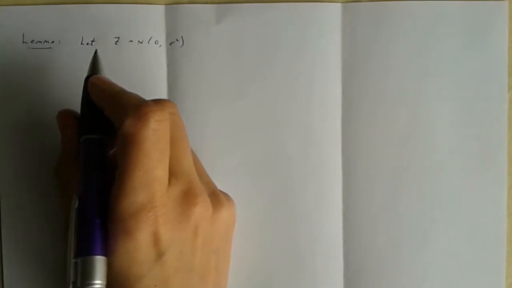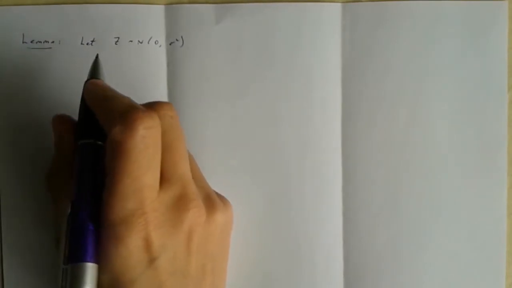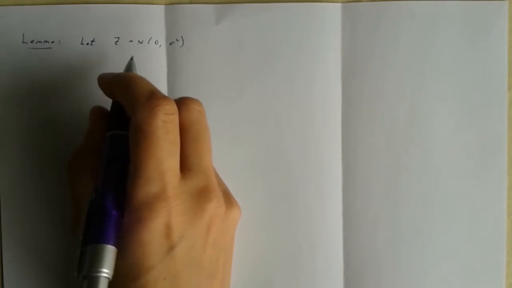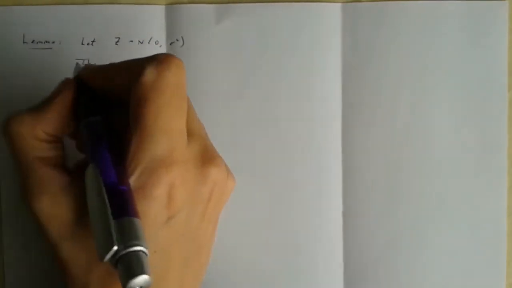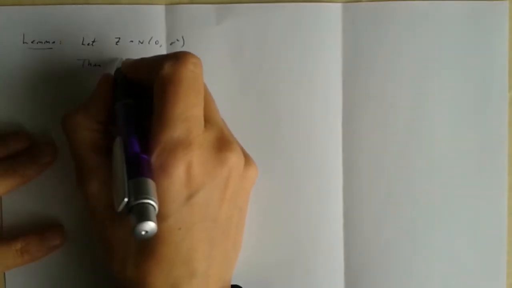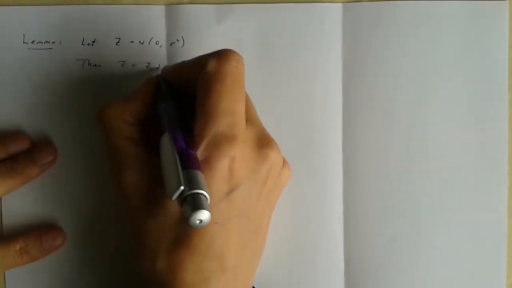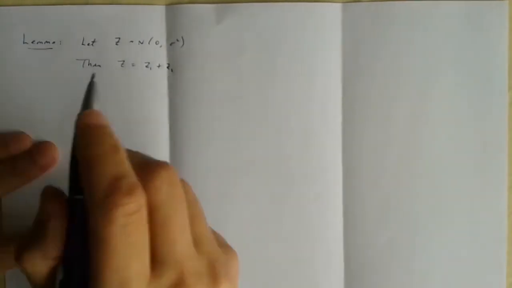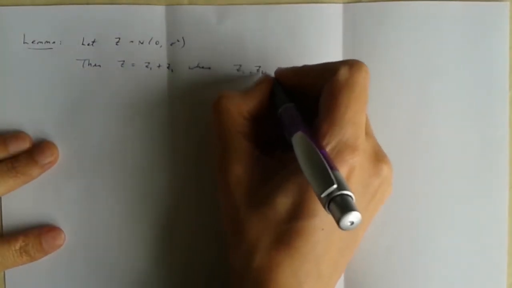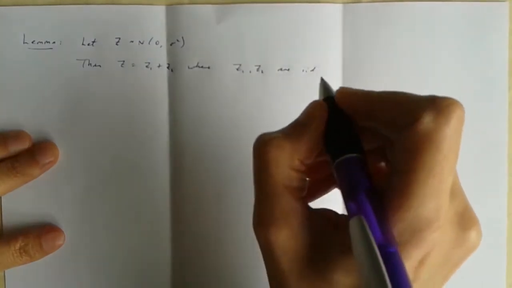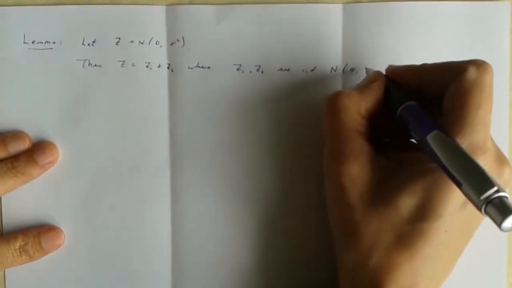So in that context it's useful to know this little fact. Say we have a random variable Z that is normally distributed with mean 0 and variance sigma squared. Then we can split that random variable up as the sum of a Z1 and a Z2, where the Z1 and the Z2 are independent, identically distributed, normally distributed, mean 0, and half the variance.